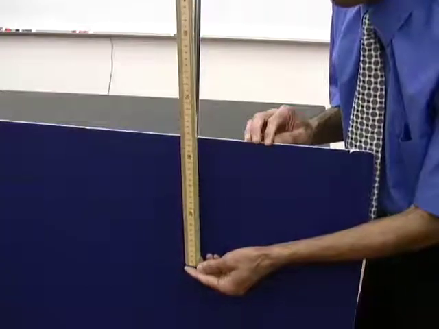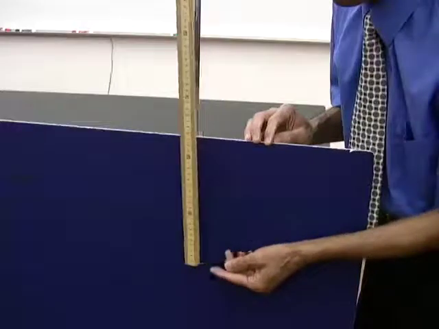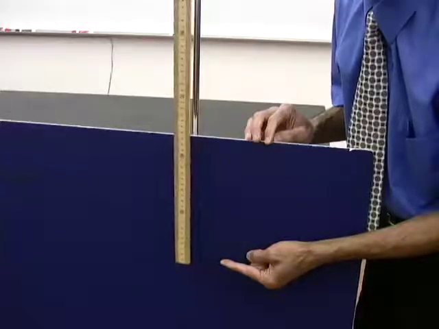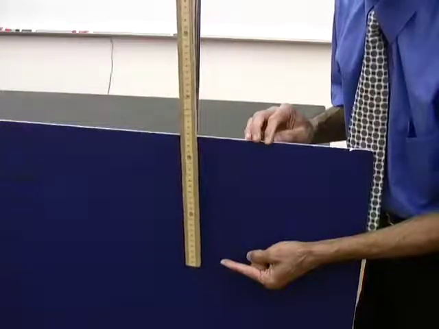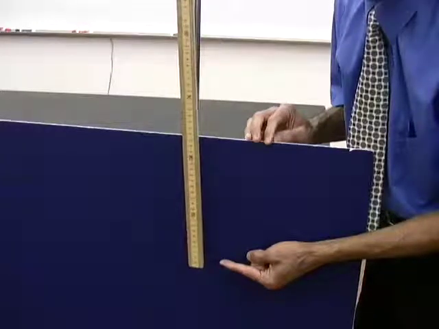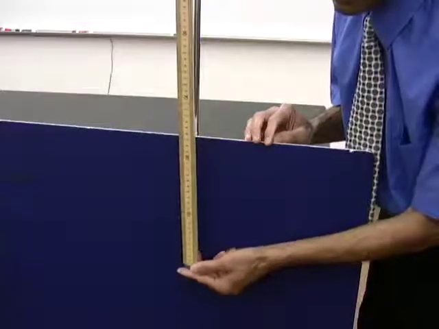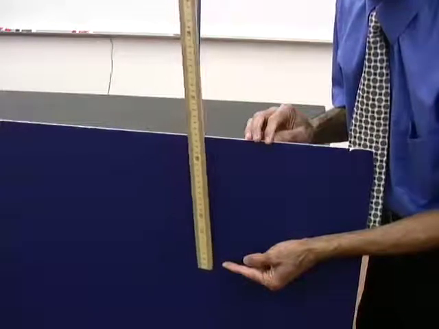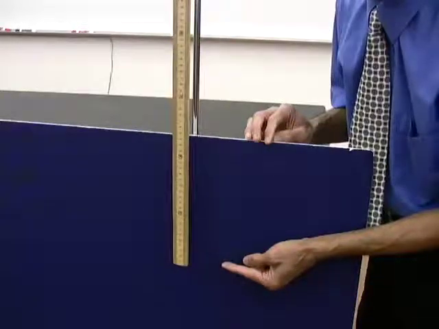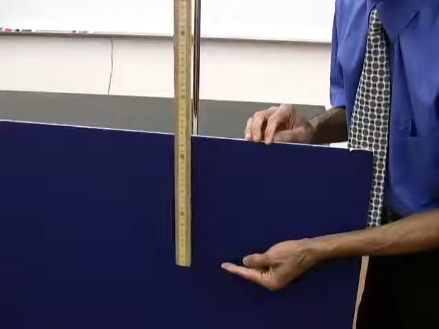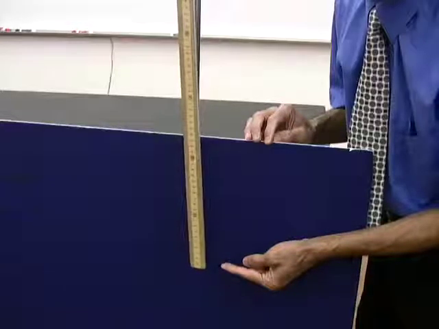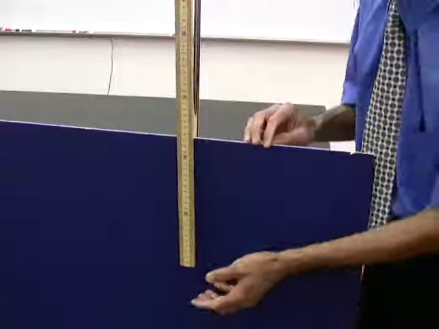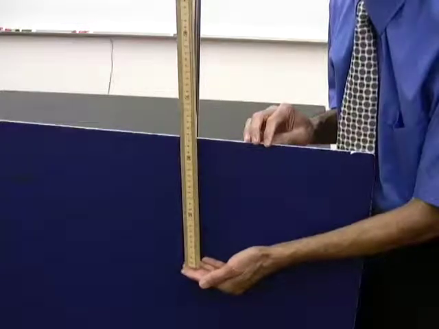Well, you can barely get 5. Alright, let's do a second trial. Okay, let's do a third trial. Alright, I hope you got the time for 5 oscillations for 3 trials.